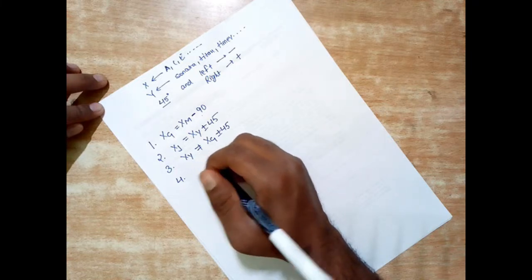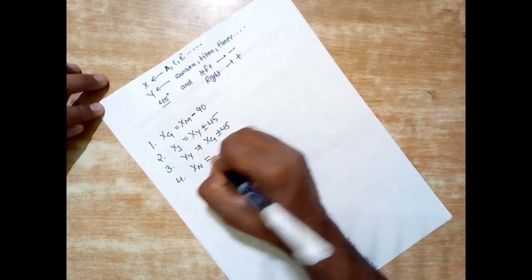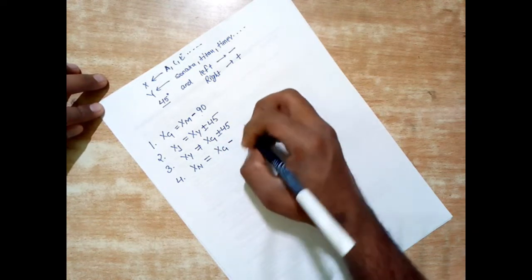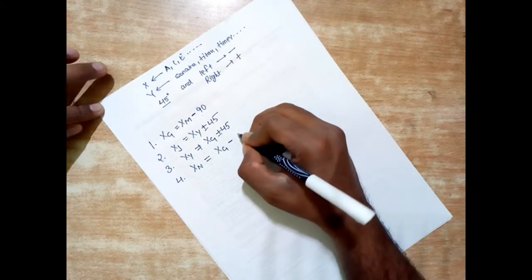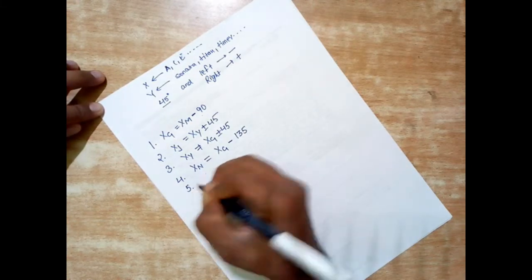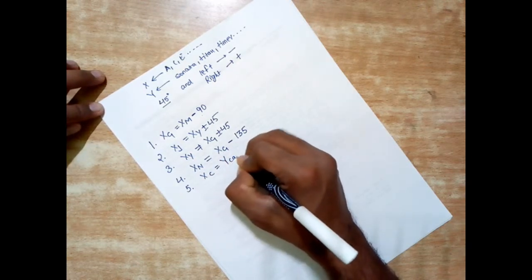Fourth condition is N is third left of G. That is XN is third left. This means left means minus and third left means thrice of 45, that is 135. Fifth condition is C likes Casio, XC equals Y Casio.